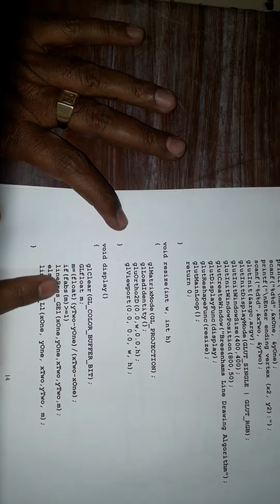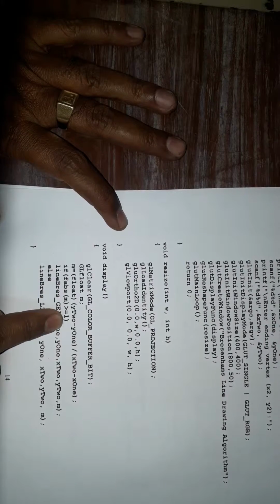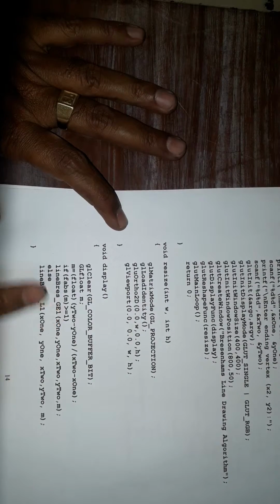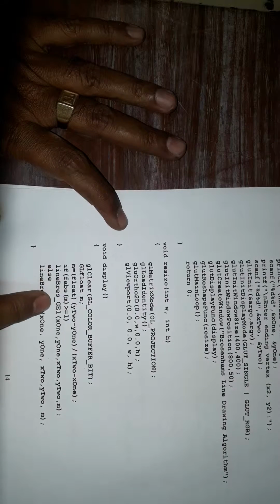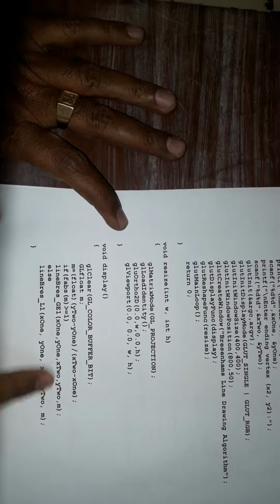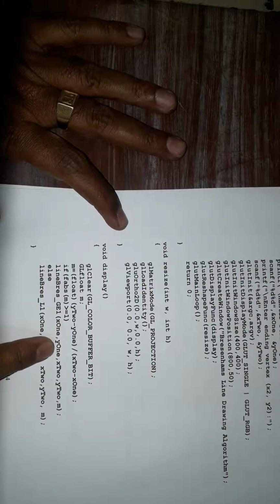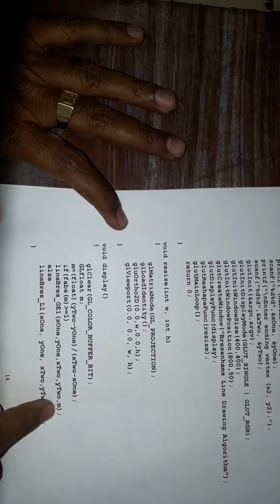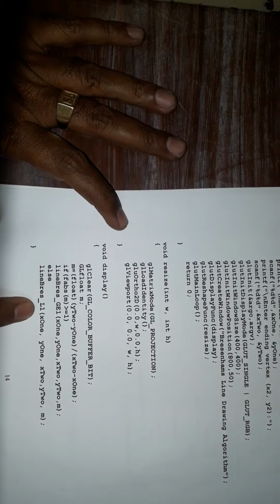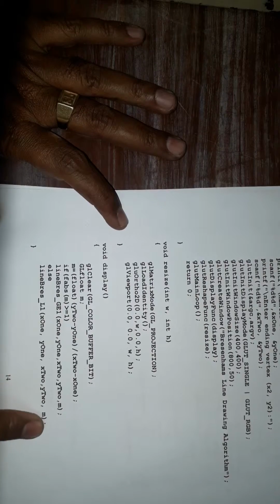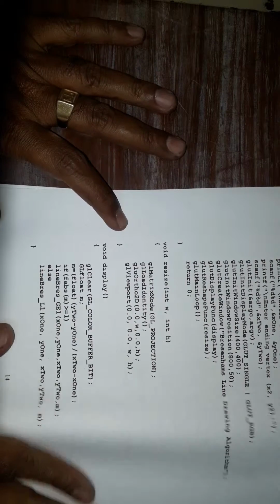So check if the absolute value of m is greater than or equal to 1. We are going to call lineBres_gt1, which indicates greater than or equal to 1, passing x1, y1, x2, y2 and the slope value. Else we are going to call lineBres_lt1, for less than 1, passing x1, y1, x2, y2 and the slope.